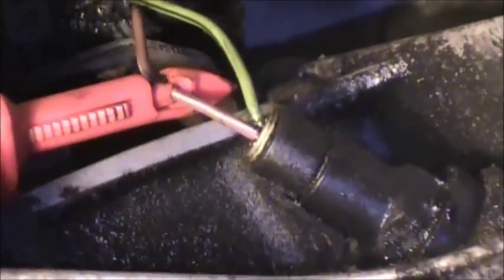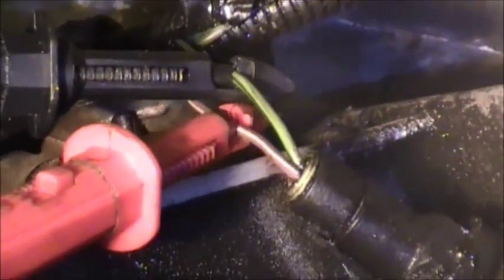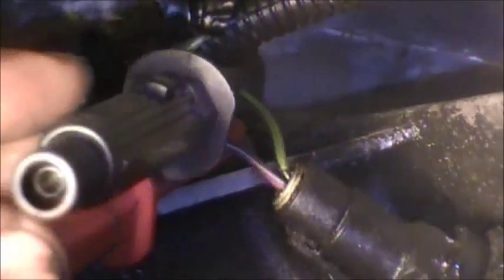Okay, alright, so we're going to go over the purple wire with the white stripe, and then we're going to tie into the green with the black stripe. Now once we do this, we're going to set our meter to hertz.